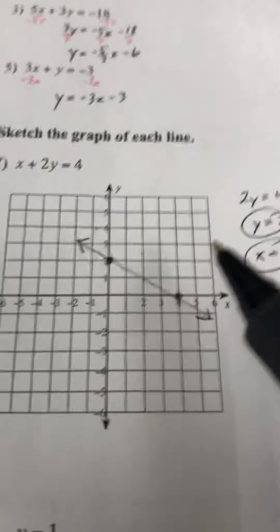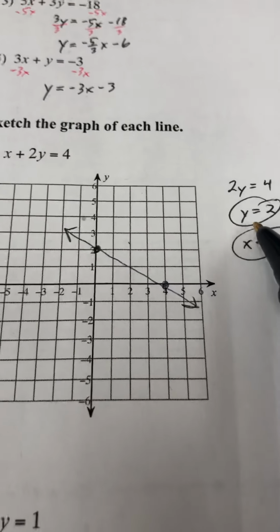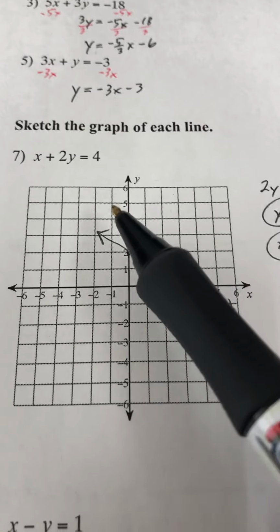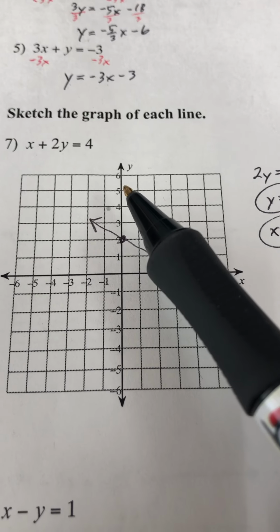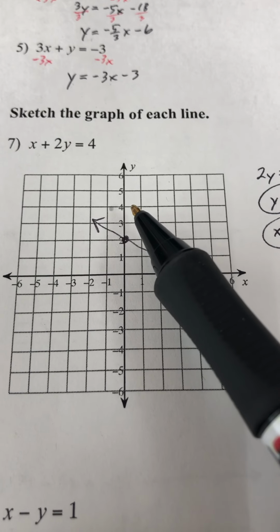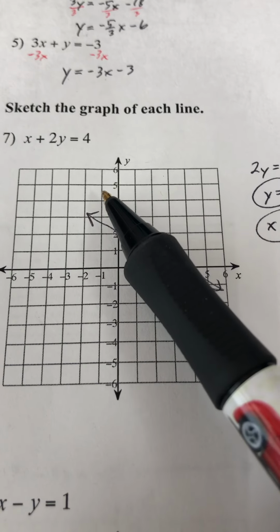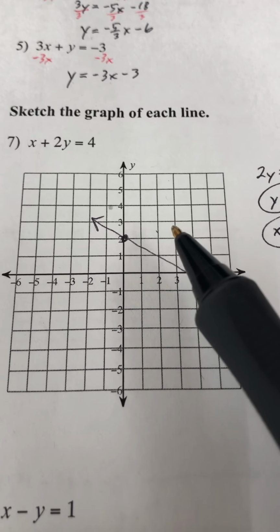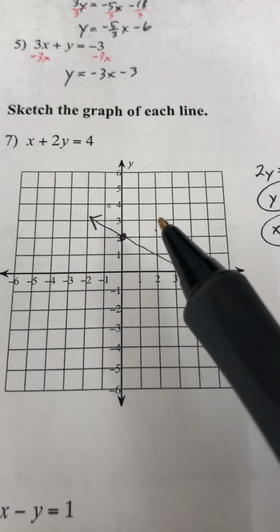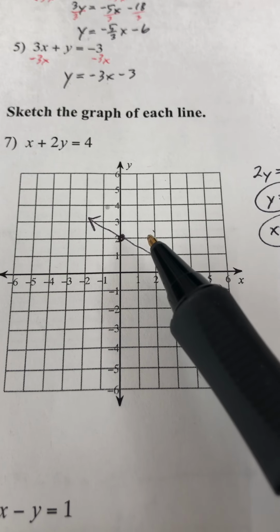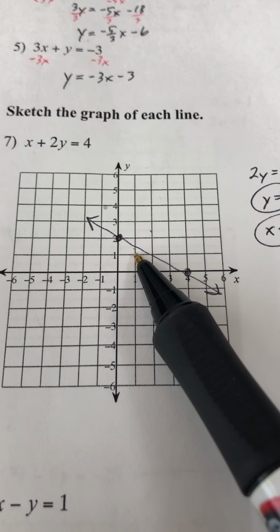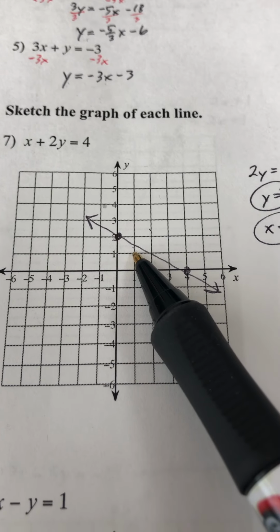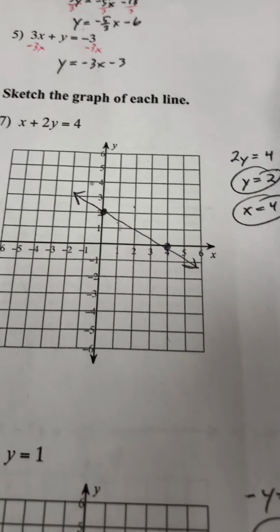Number 7, I'm going to choose whether or not I'm using my x and y intercepts to graph each line, leave it in standard form, or I might change it into slope-intercept form. This one I am going to leave in standard form and figure out the x and y intercepts.